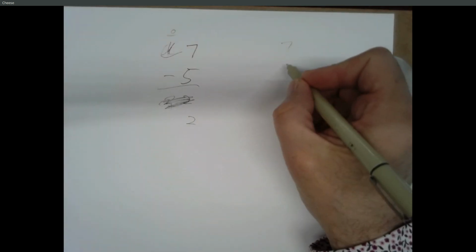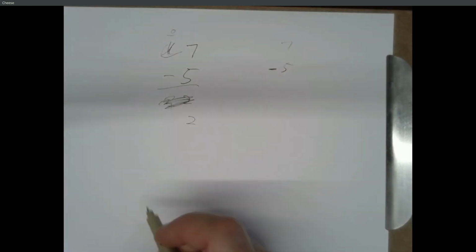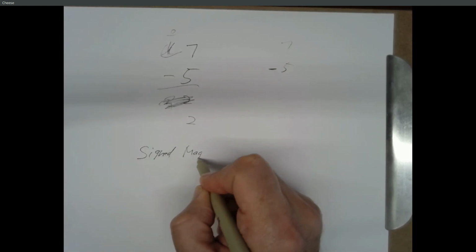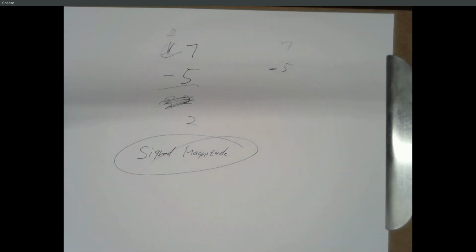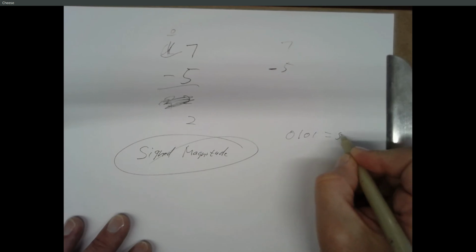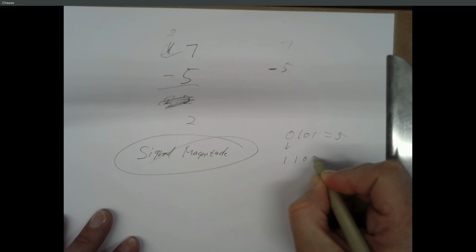With this notion of adding an extra symbol to say it's negative, we have to do extra work. But we can do this in a computer. We can use something called signed magnitude. And signed magnitude says if you have some positive number and you want to make it negative, just change that first bit to a 1.